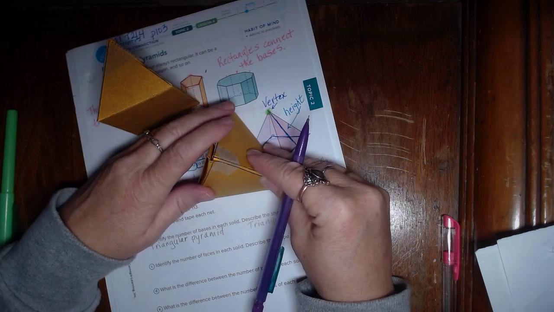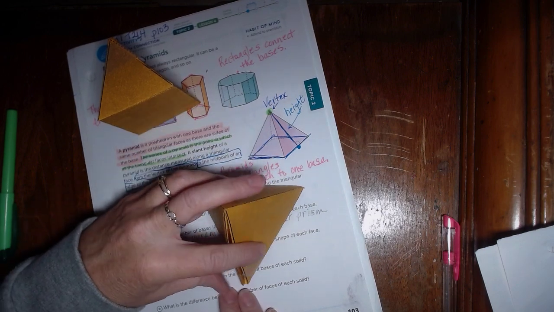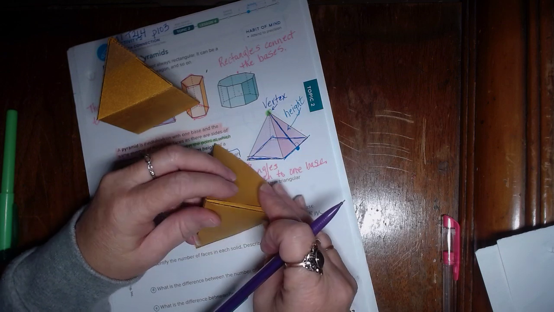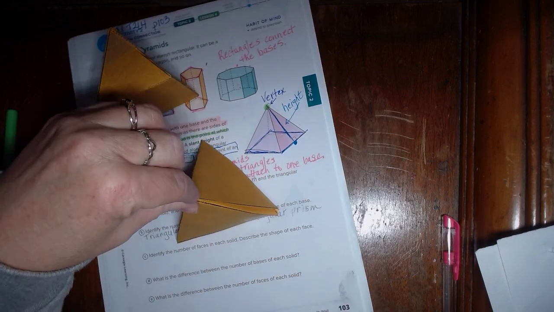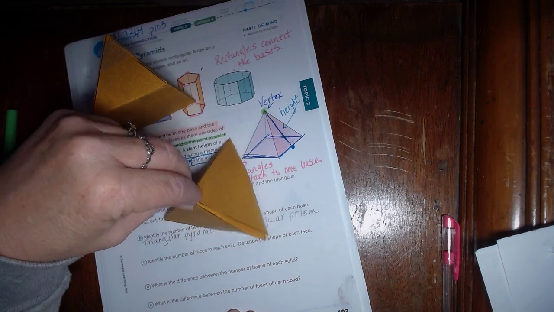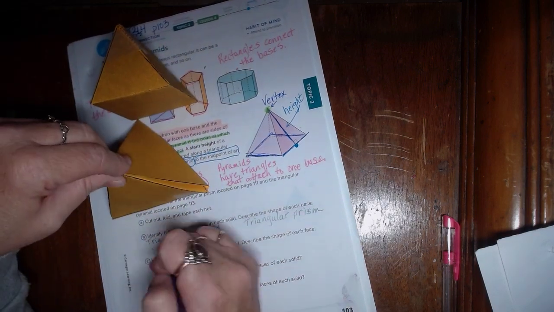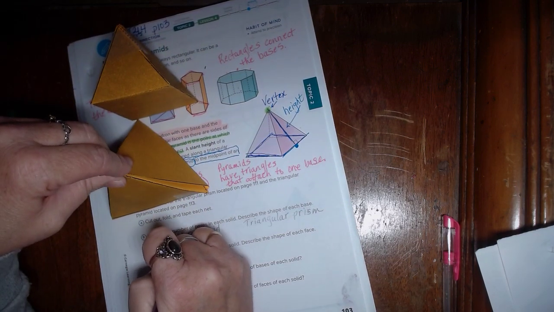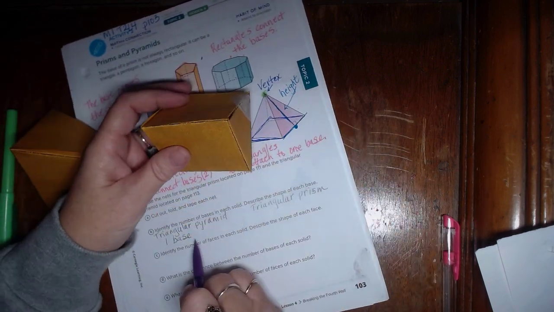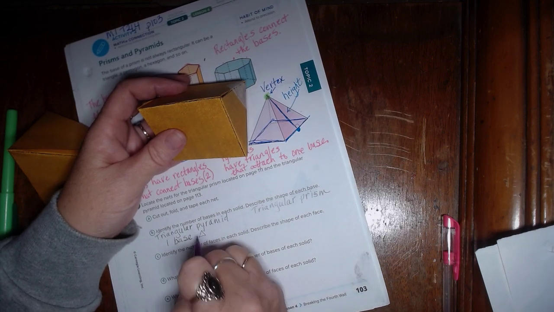So the number of bases in each solid. Now, I do realize that we can really set this one on any side, but whatever side we're setting it on, we're going to call that the base, because the definition of the pyramid is that the faces all meet at a vertex and all of the faces are triangles. So therefore, this only has one base. So the triangular pyramid has one base. The triangular prism, oh, and it says describe the shape of each base. One base, triangle.